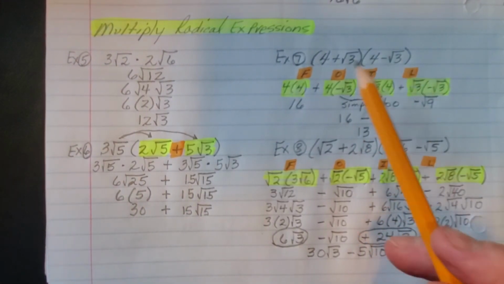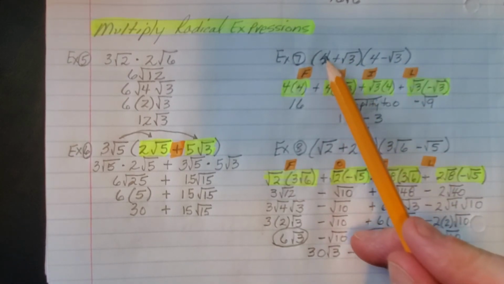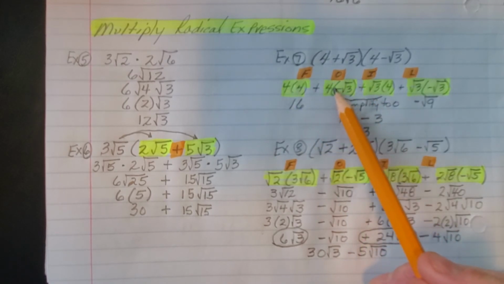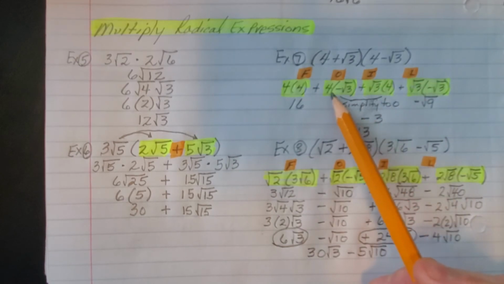Okay, now the next one here, we have a binomial times a binomial. We use your FOIL method. First, 4 times 4 is the first 2 terms. Then the outside 2, 4 times negative square root of 3, and I put it in parentheses.